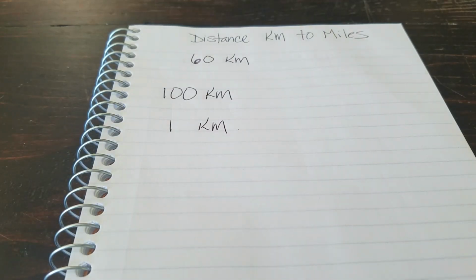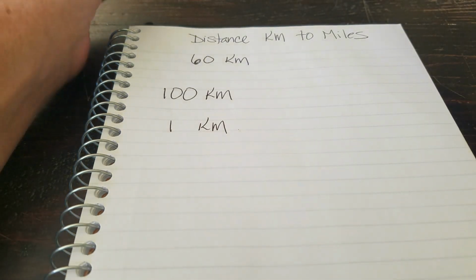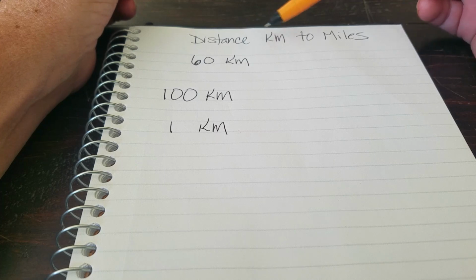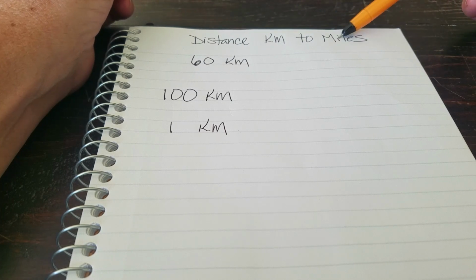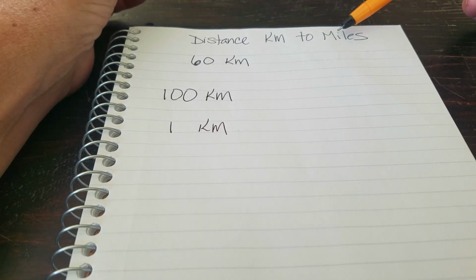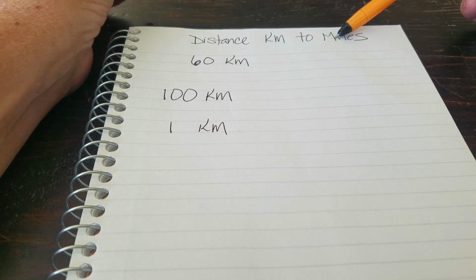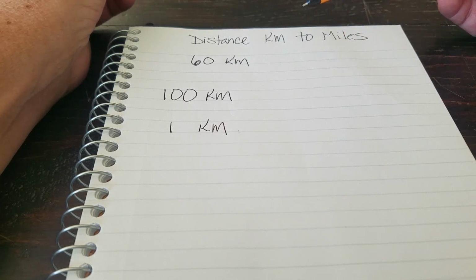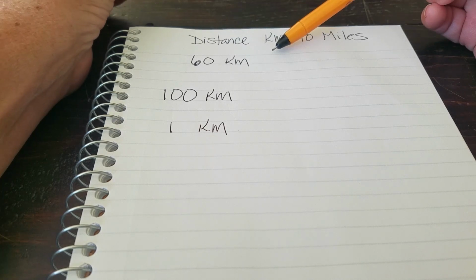Hi you guys. So I wanted to show you a trick to help you convert distance from kilometers into miles for those of us living in the United States. This is not how fast you're going, it's not speed, it's distance.